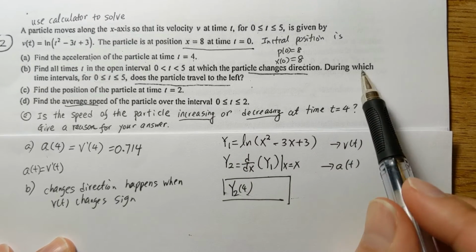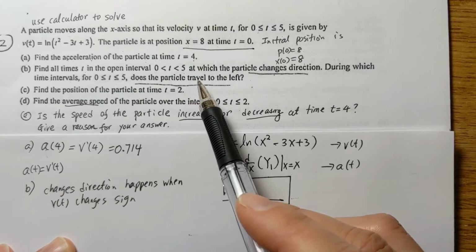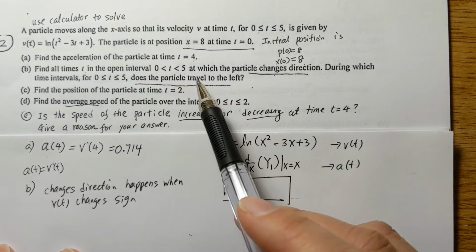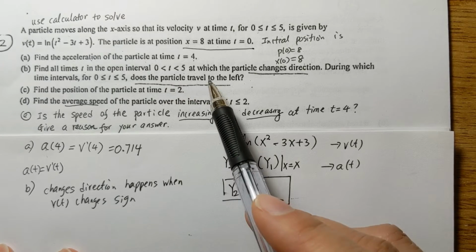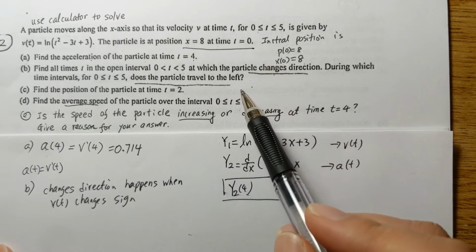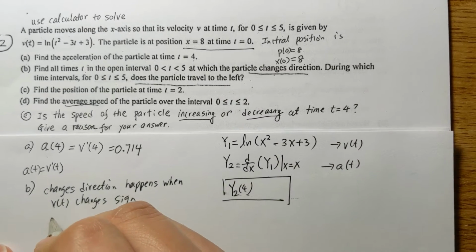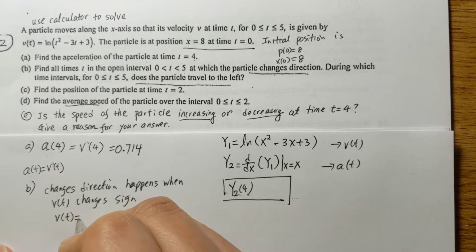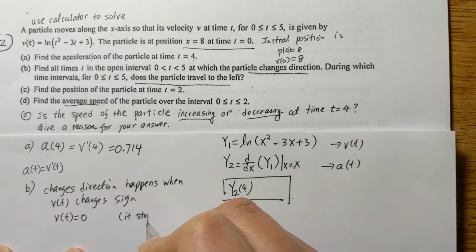And the question is during which time interval does the particle travel to the left? We know that if v of t is negative, the particle travels to the left. Before we know when it's going to be positive or negative, we need to find when v of t equals 0, when it stops.